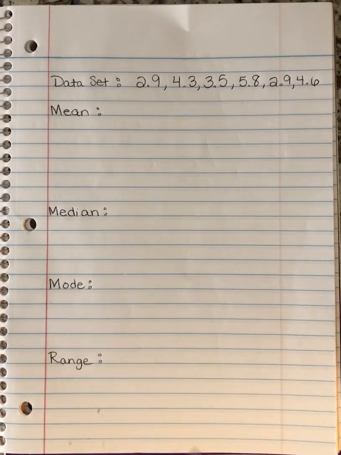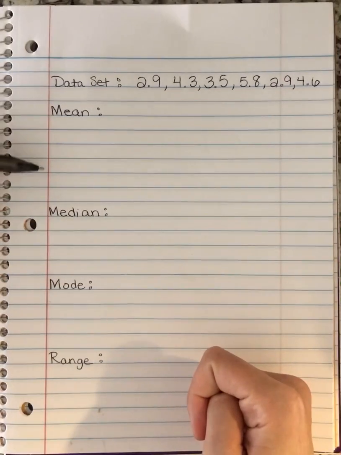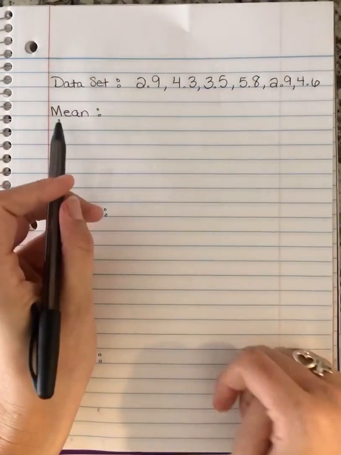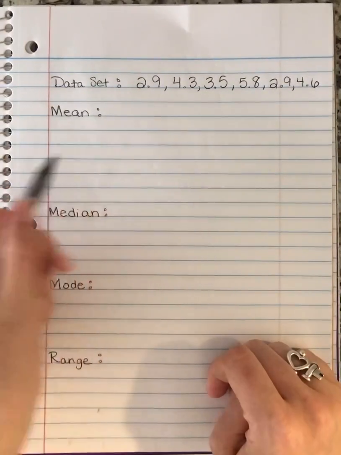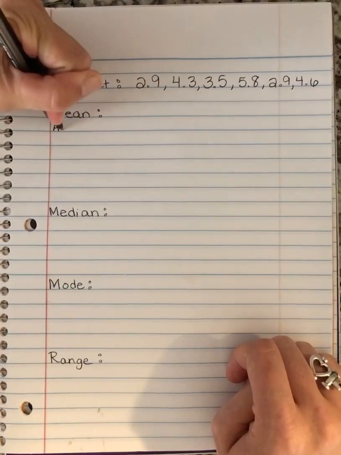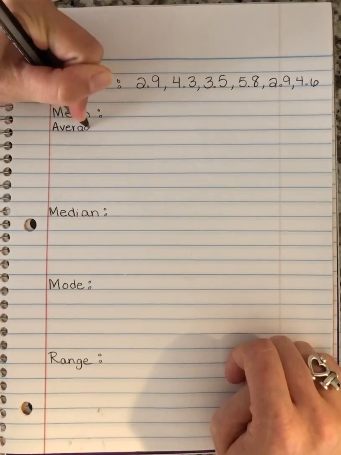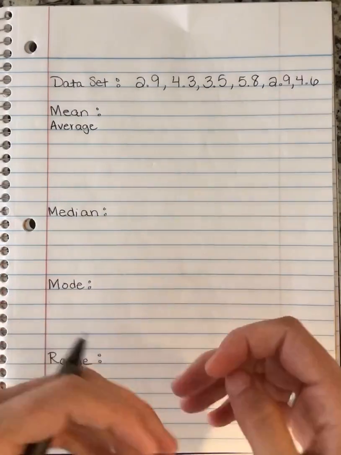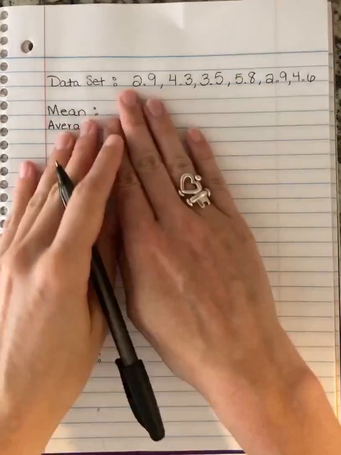Okay. All right, so I'm going to show you, if you're confused at all, kind of what you just learned during this lesson. So the first thing we're going to do is find the mean. Remember, the mean is the average. So like the grades that you get for school, this is kind of what happens. It adds all your grades together.